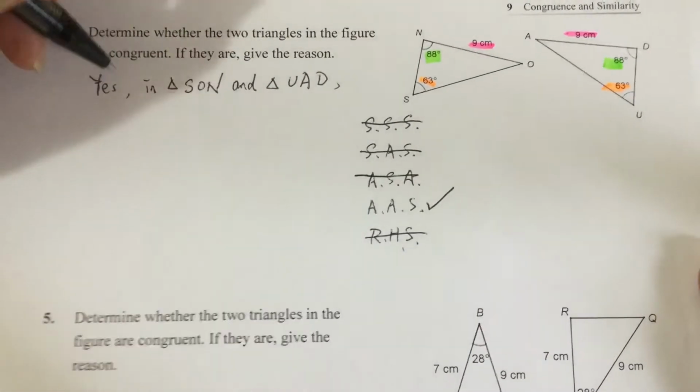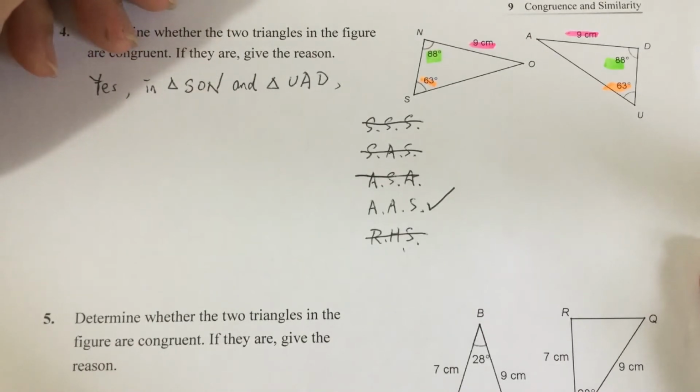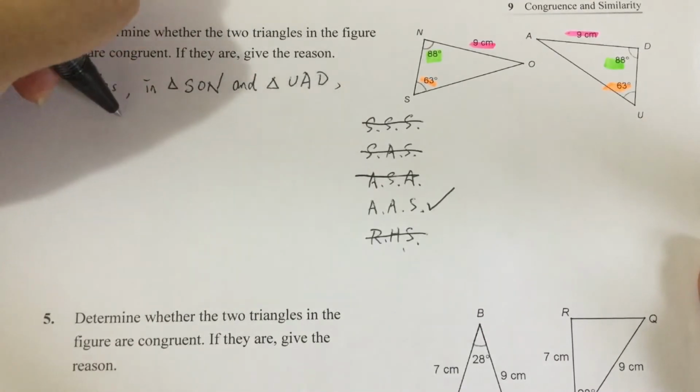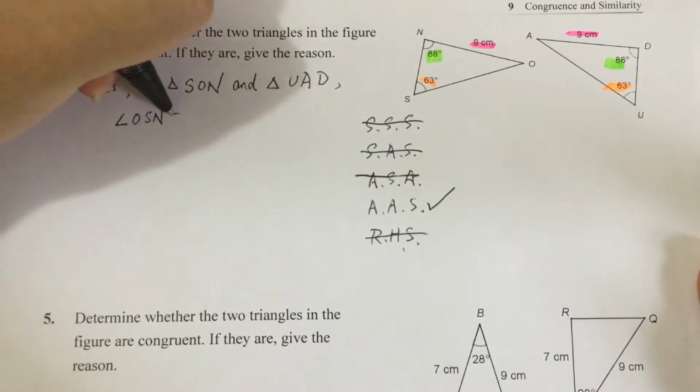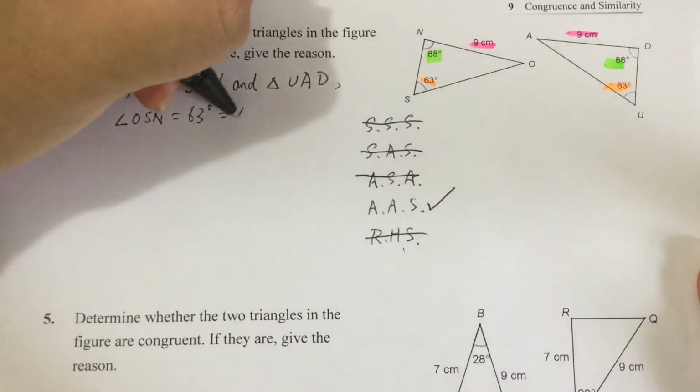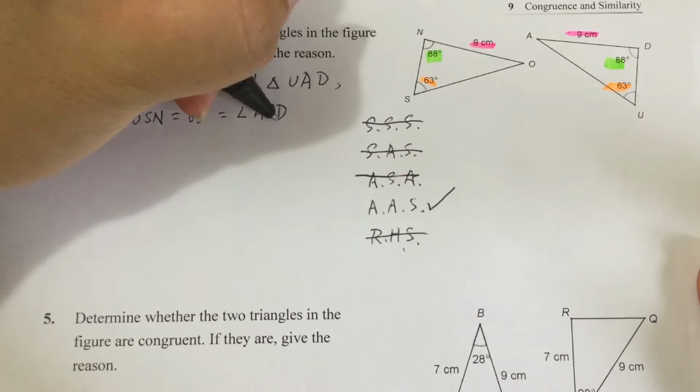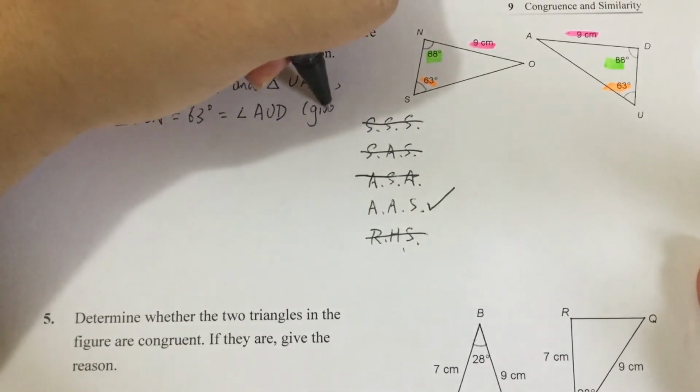Okay, let's do it one by one. First of all, we must write down the 63 degrees. So angle OSN is equal to 63 degrees, which is equal to angle AUD. So this one is given. So we have the first reason.